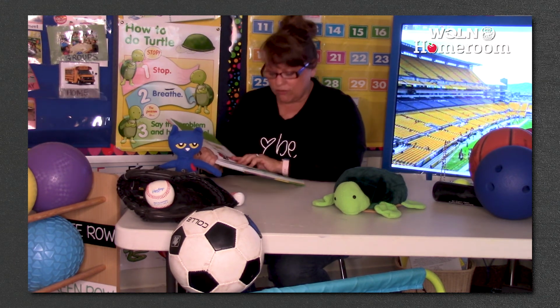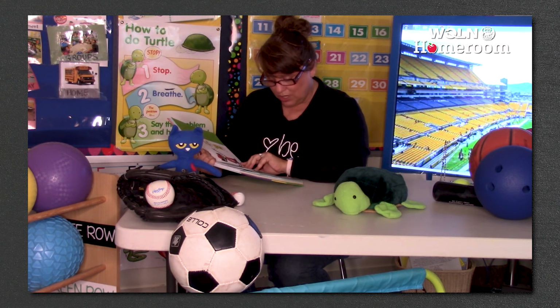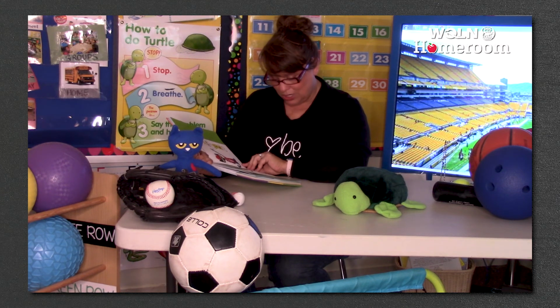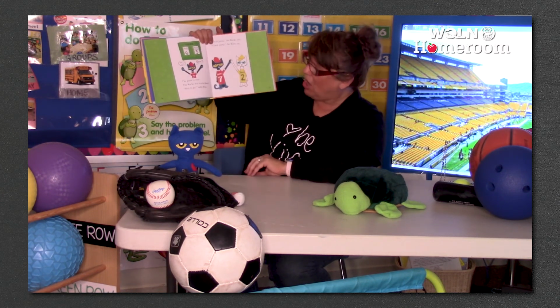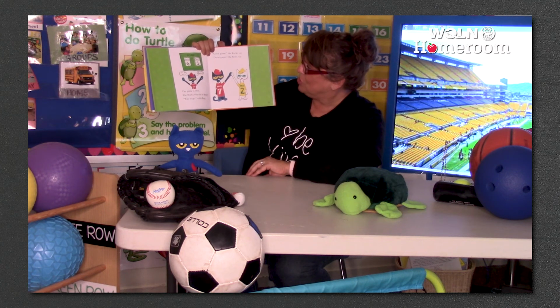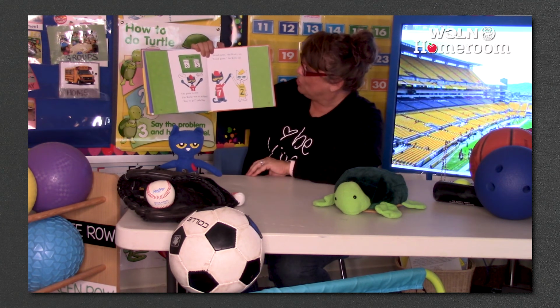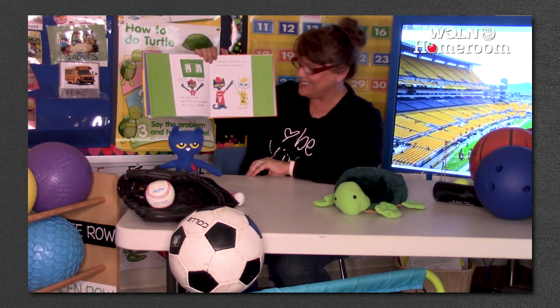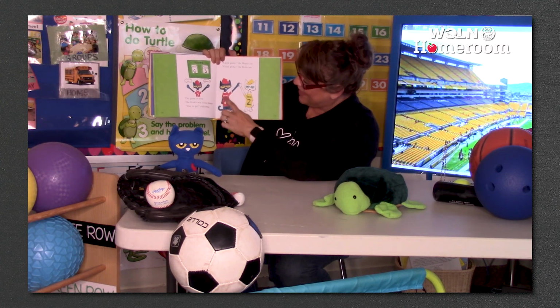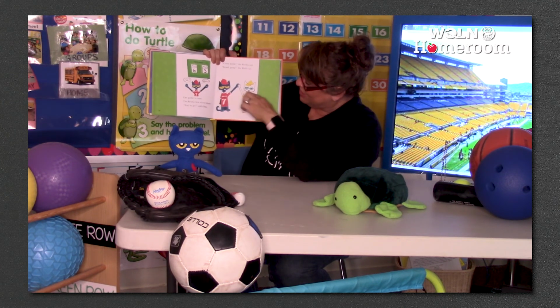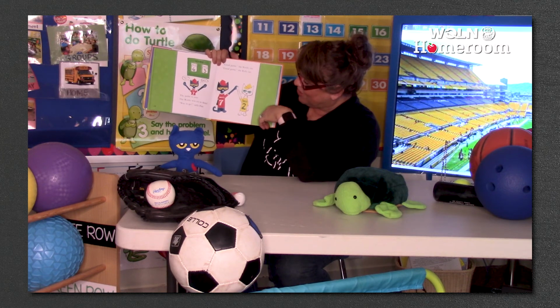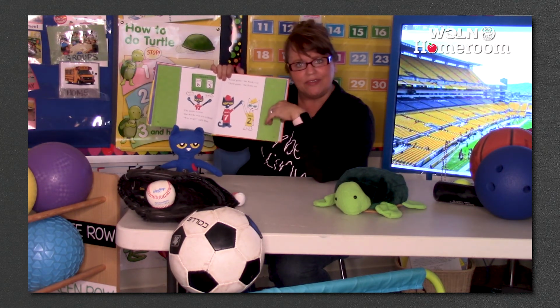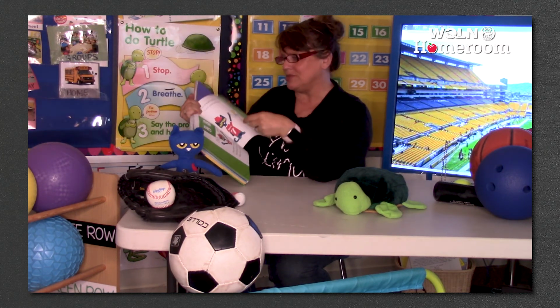The game is over. The Rocks win 6-3. Way to go, calls Pete. Good game, the Rocks say. Good game, the Rolls say. Look, that's Pete's team in red, and the other team is in yellow, and they're giving them a high five. They're being such good sports.